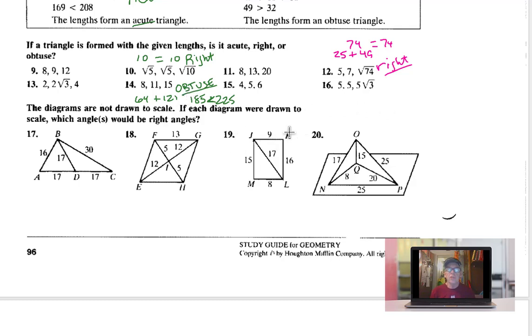Let's look at number 16. 5, 5, 5 root 3. So 5 squared is 25. Another 5 squared is another 25. That gives us a 50. 5 root 3. Now 5 times 5 is 25, and root 3 times root 3 is root 9, which is 3. So we have 25 times 3, which makes 75. So 5 root 3 squared is 75. Now, a squared plus b squared for this one is less than c squared. That means this is going to be an obtuse triangle.